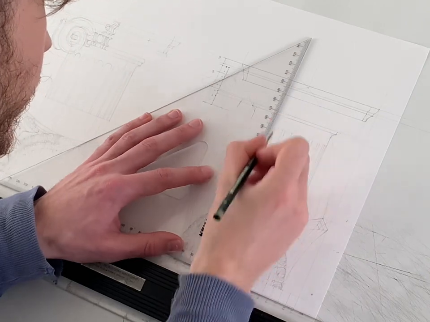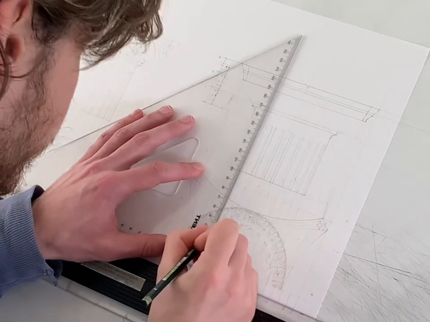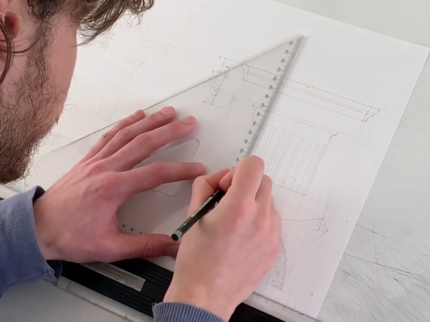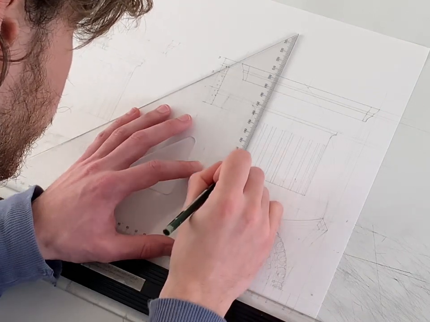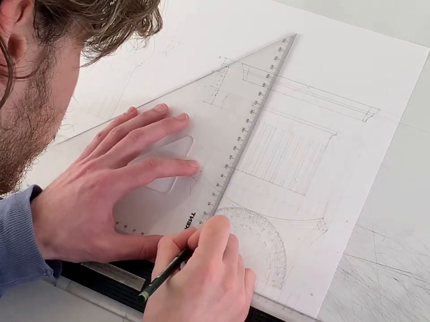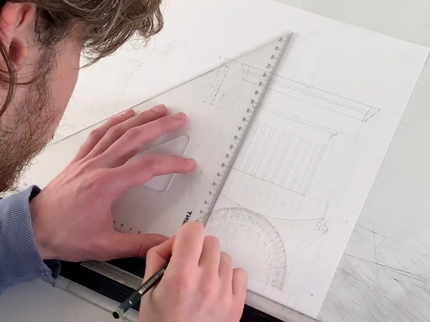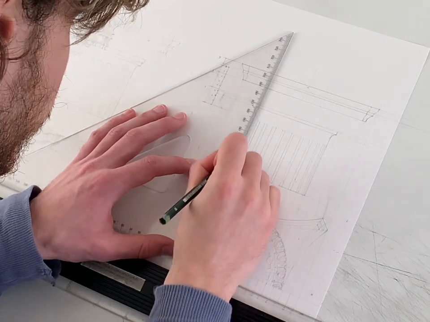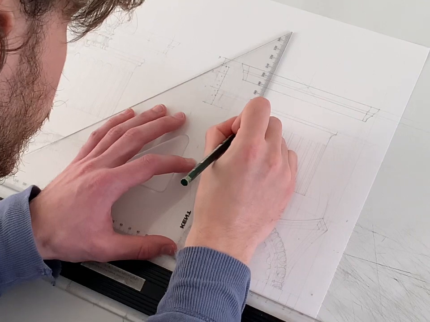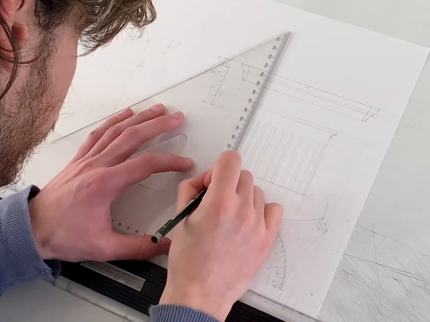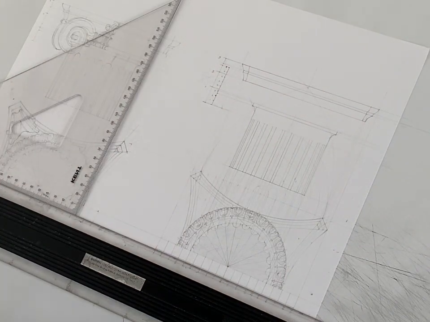It's actually really easy once you get the hang of it. That's all there is to it.